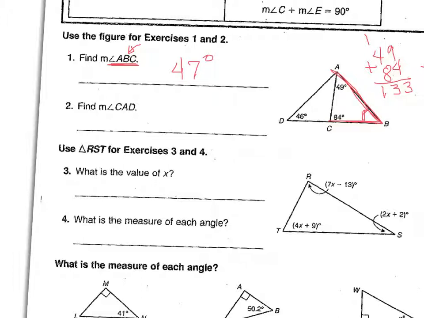Now, second angle. Find the measurement of CAD. C, A, and D. And we have to figure out a way to find that angle. Any ideas on how to find that angle? Any suggestions? Joseph?